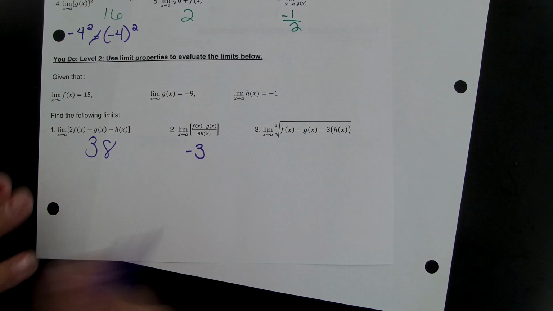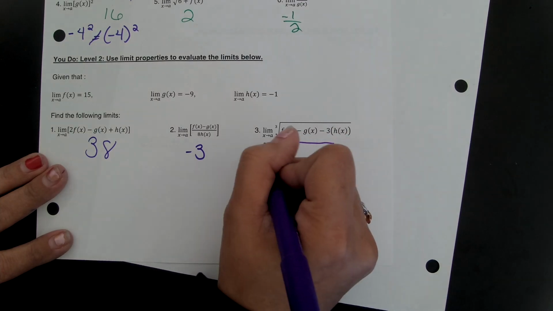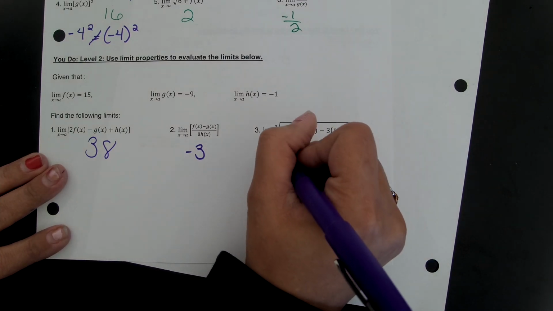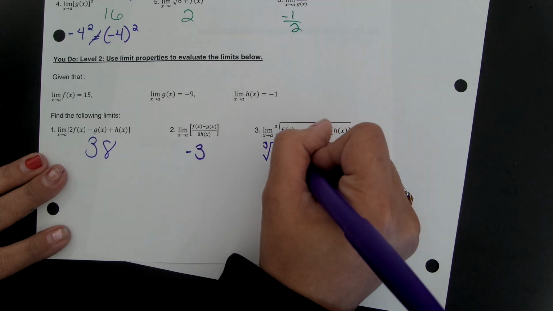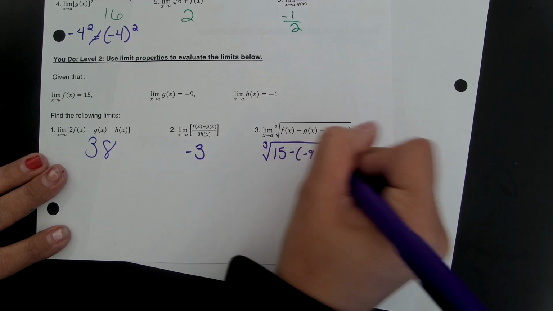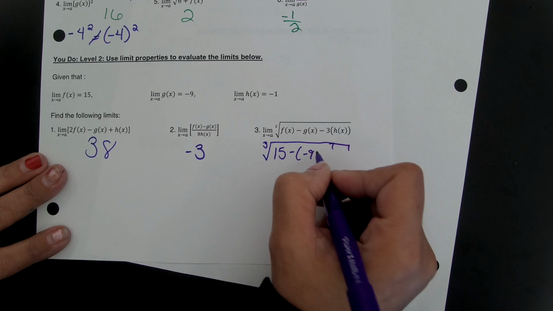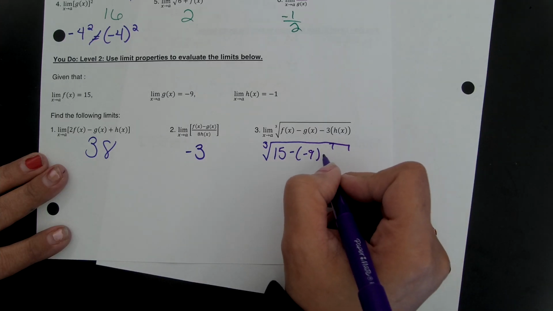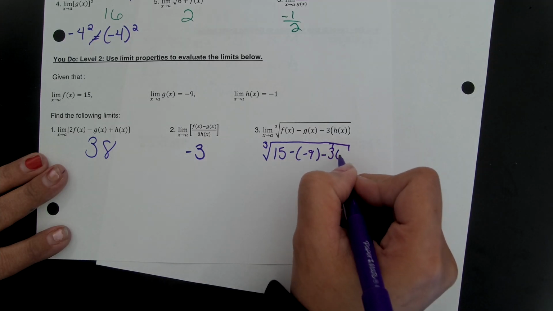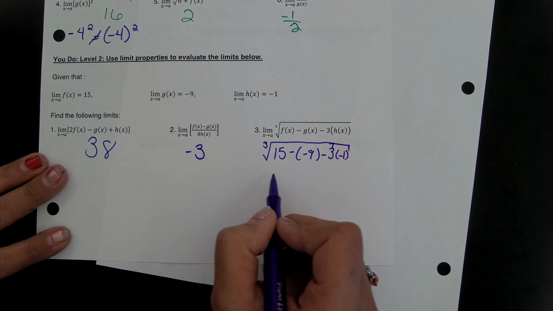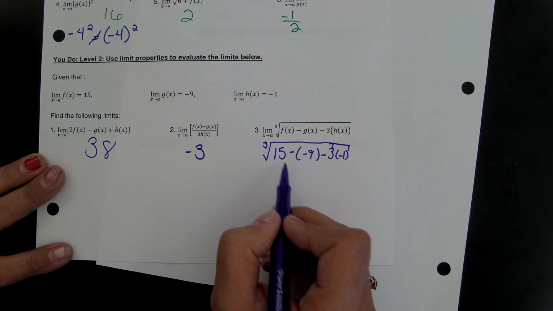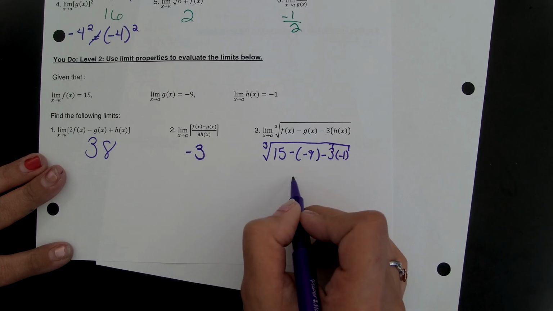I can't do this one in my head, but it is. Minus. So that is 24, 27, 3.